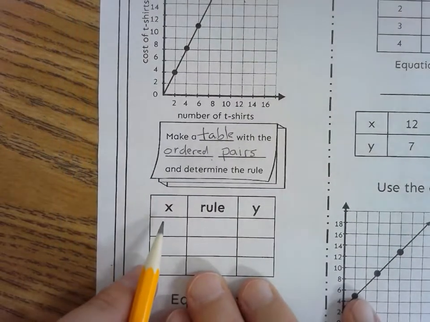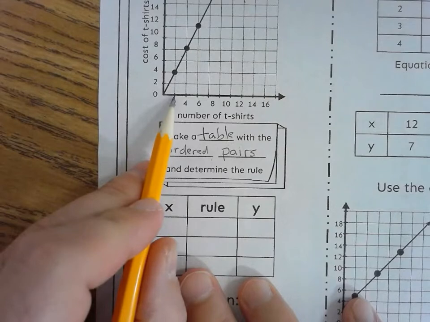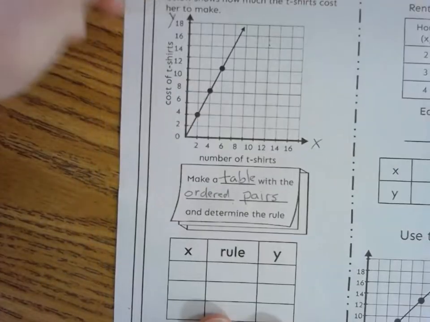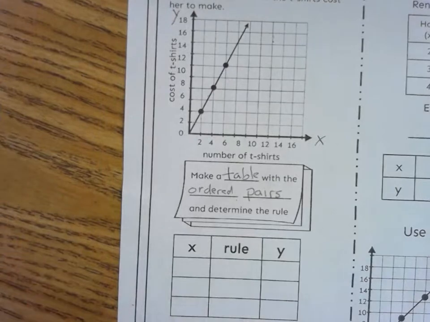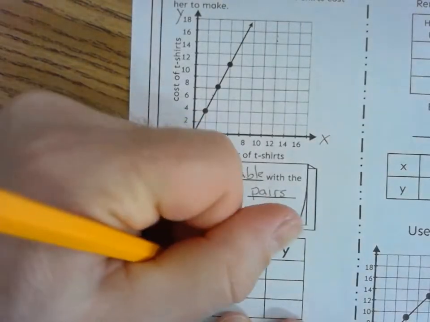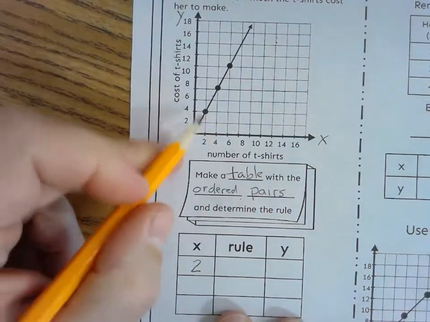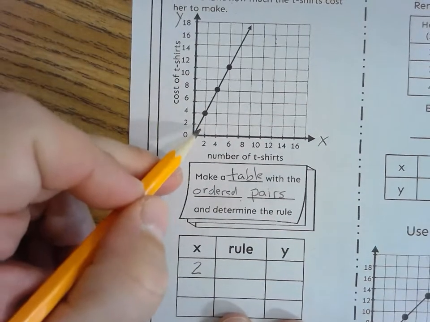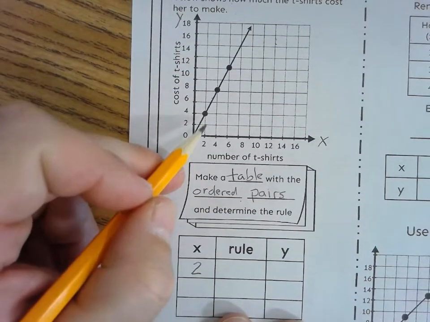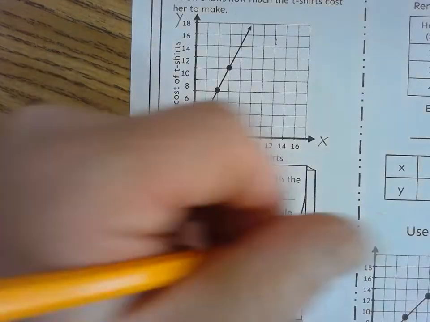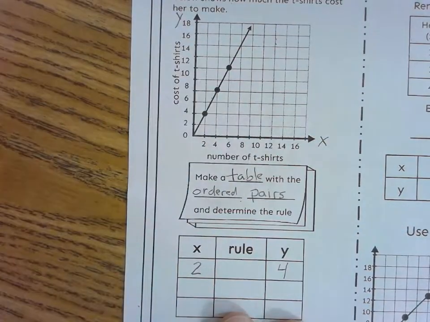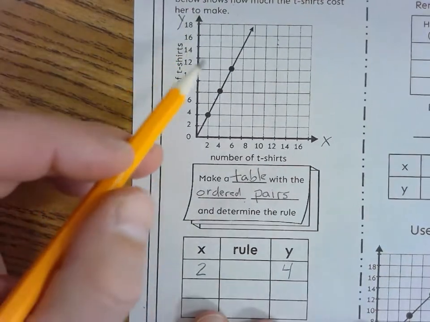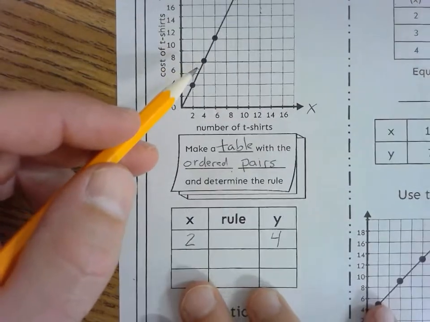So let's start out with, here's my x values down here. These are x values, right? And these are y going up the side there. So if I have an x value of 2, what's my y value? 4, right? You see where I'm finding this? Here's my x value of 2. If I go up, that's 4. So my y value is 4. What's the rule? Well, let's fill in a few more of these, and then we'll see if we can figure out what the rule is.